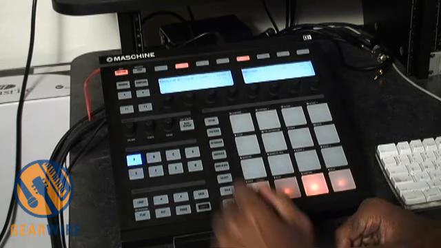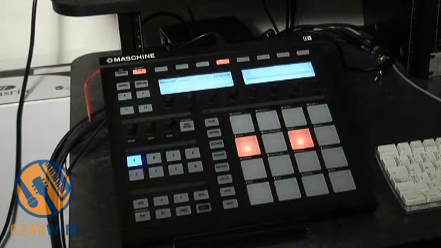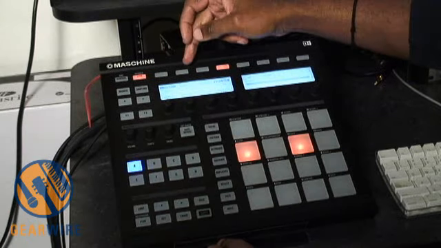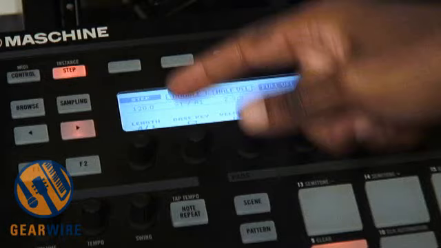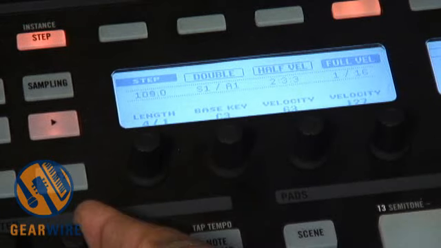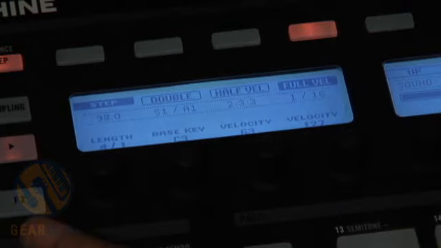Okay? So step mode is typically going to be your starting point. This is where I'll set up my sequences in terms of the length, 2 bars, 4 bars, etc., and the tempo, which I can always change from the dedicated tempo button here.